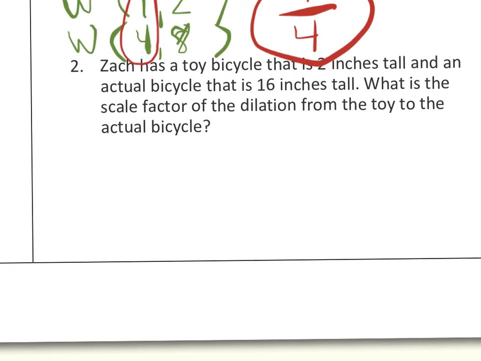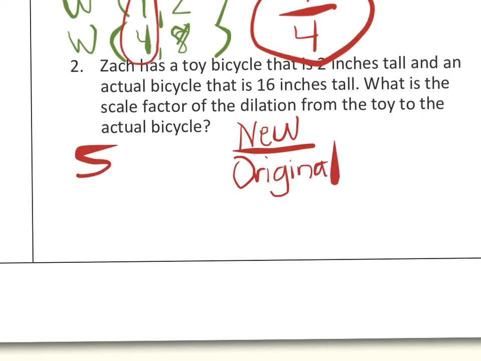Okay, the last example here says Zach has a toy bicycle that's 2 inches tall and an actual bicycle that is 16 inches tall. What is the scale factor of the dilation from the toy to the actual bicycle? So I want to put the new over the original. That's how I find scale factor. You might want to write scale factor equals new over original. It's kind of the formula for scale factor always.